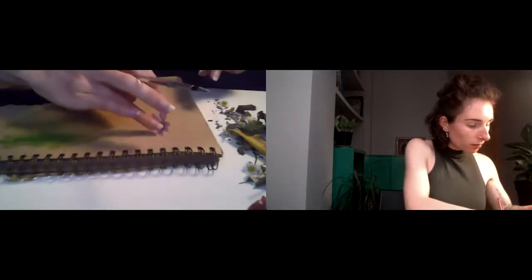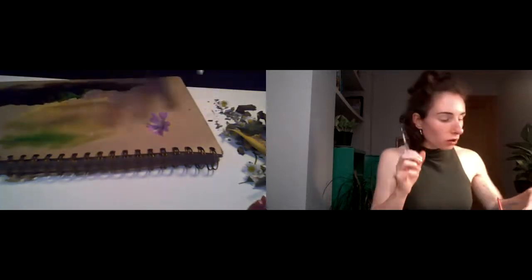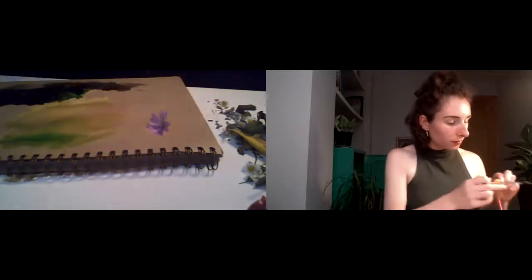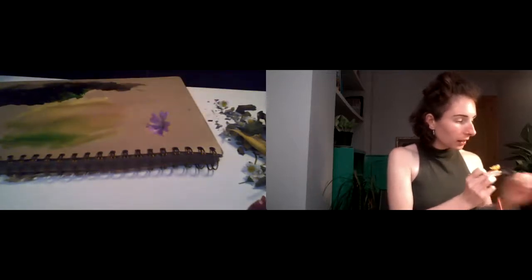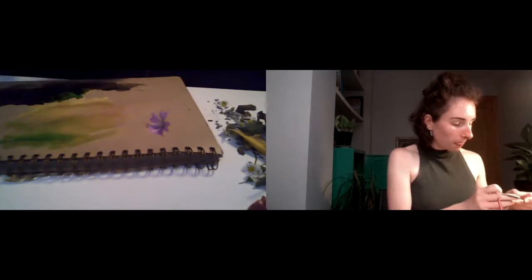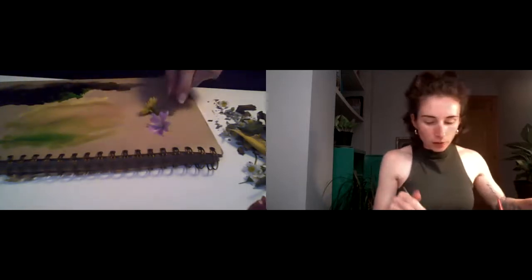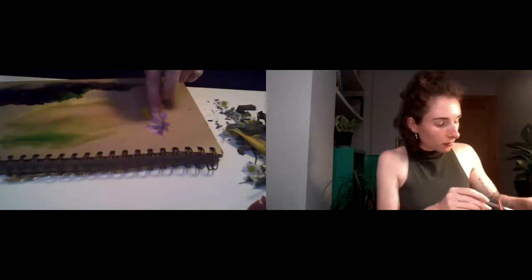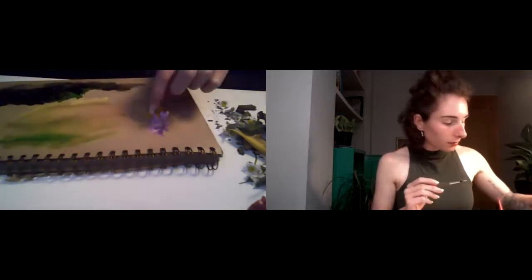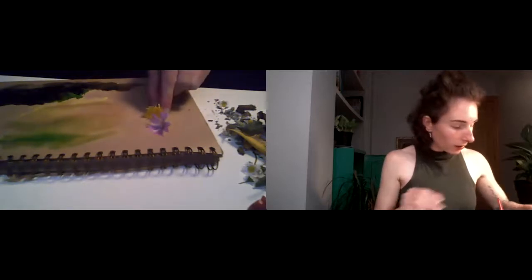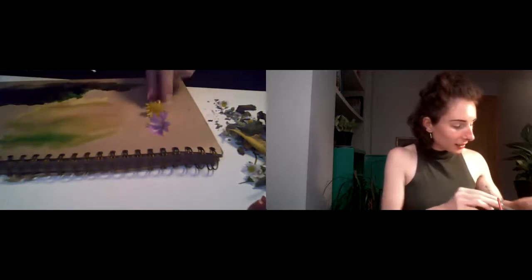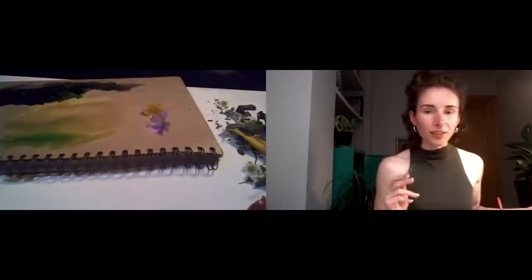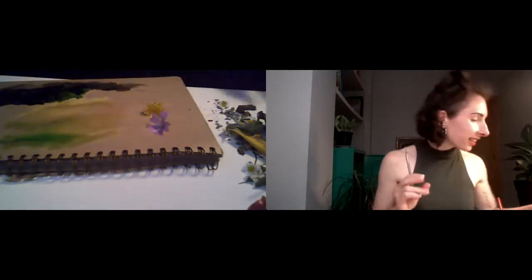Not gluing them down fully, just adding them a little bit. Gluing down just part of them, so that they have a place and they have a purpose. Oh, look at the colour that they add instantly. I love that.